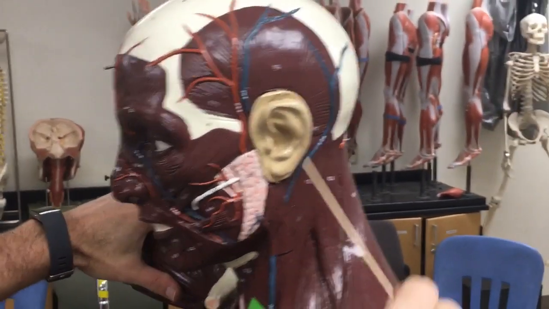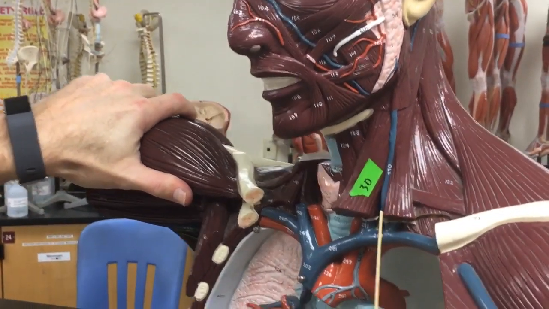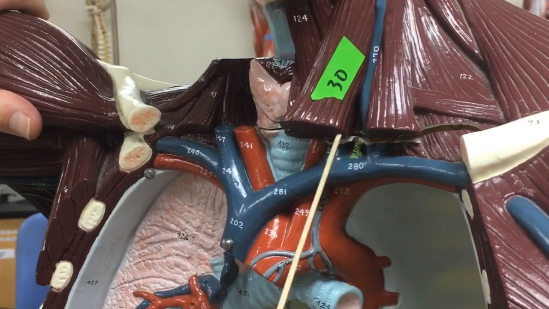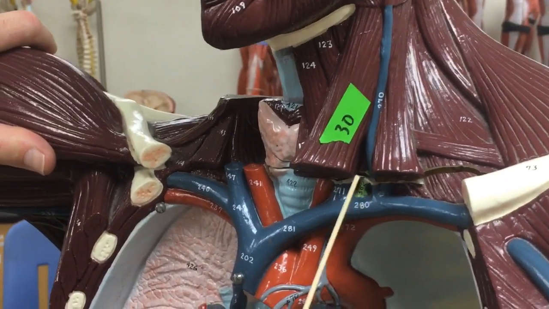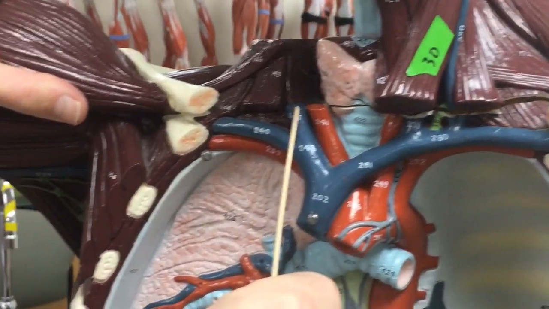And you can follow that posterior auricular down to the external jugular, all the way down to subclavian vein. And then running parallel to external jugular would be internal. And then here's the other internal jugular.